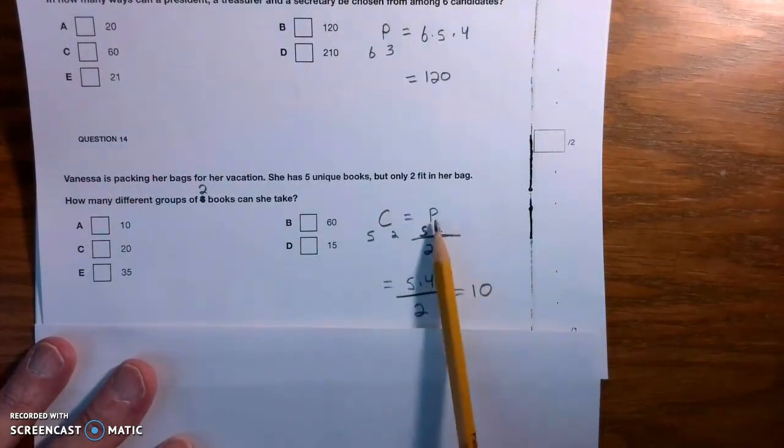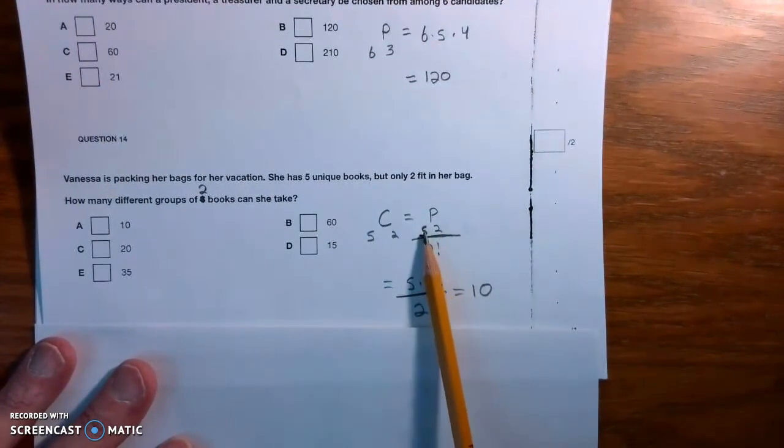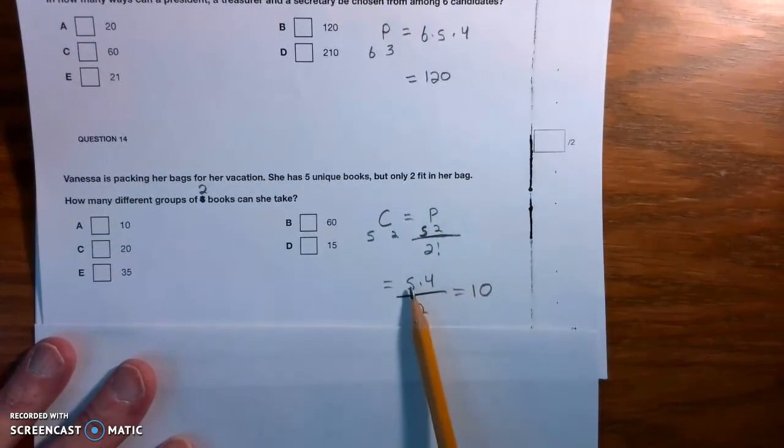Remember, that's the same as 5 permutate 2. The permutation on top divided by 2 factorial. Whatever that number is, 2 factorial. So 5P2 is 5 times 4. 2 factorial is just 2. 5 times 4 divided by 2, I get 10.